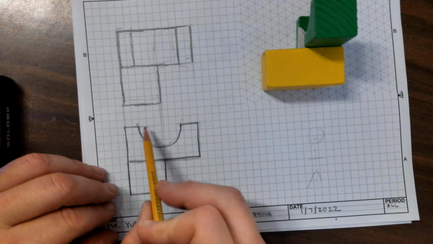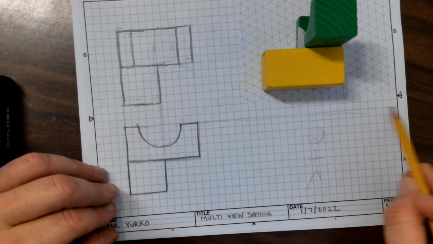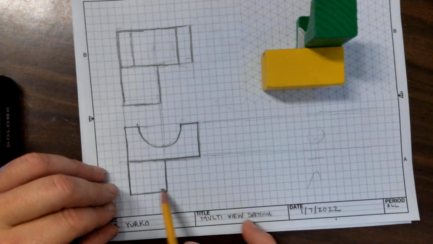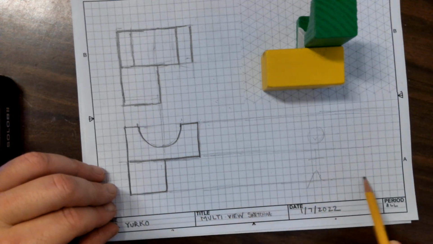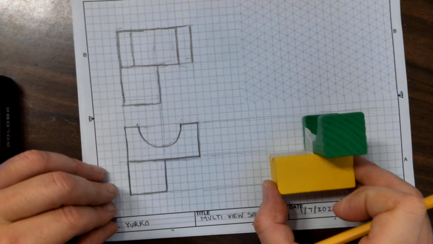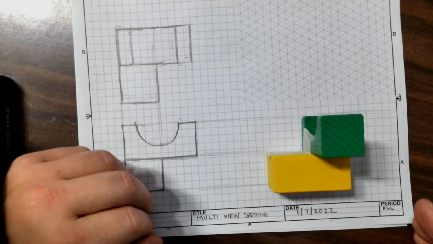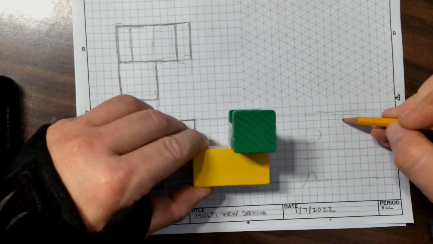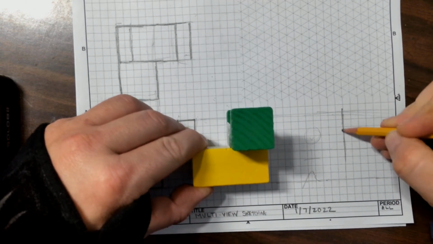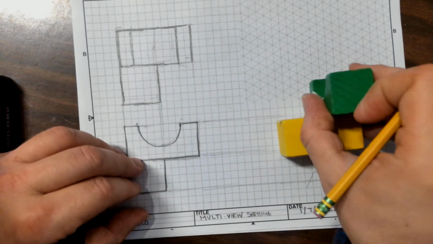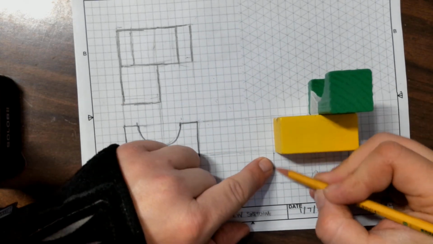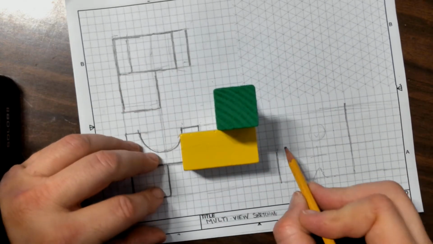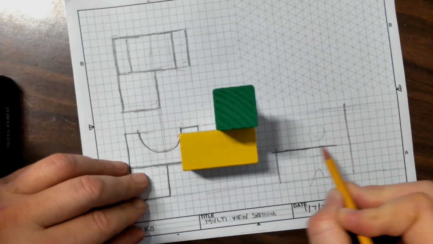So just to get started, make it easy, go ahead and project those lines over, because that's where this is going to line up. Okay, so what's that going to look like? So I know that I've got a straight edge here on the right side. So let's go ahead and straight down. Got a width, nice width right there. Okay, and there's a solid, so this yellow block, so I can go ahead and draw this yellow brick right now.